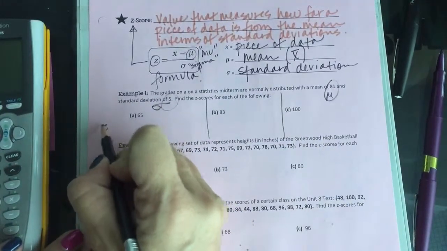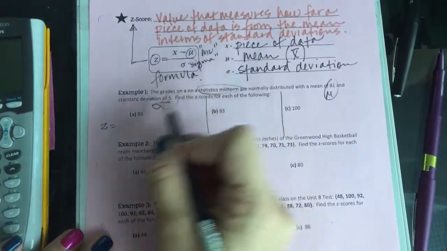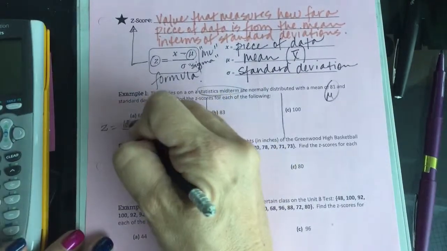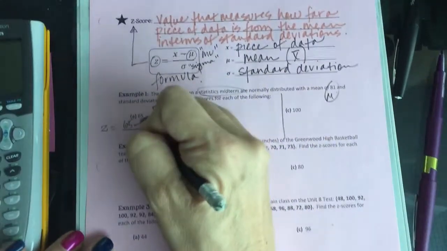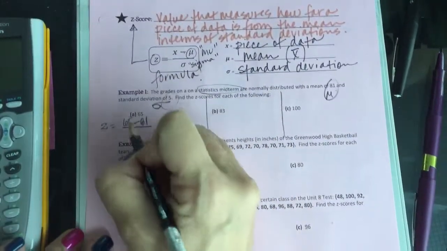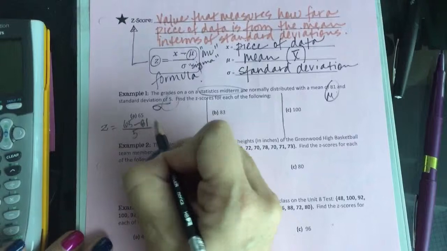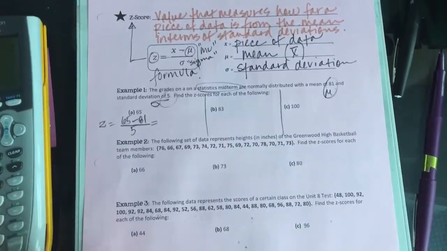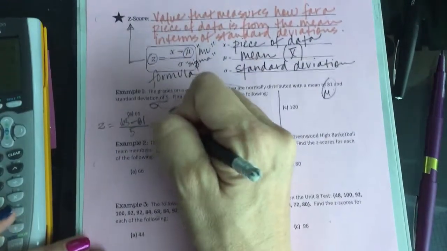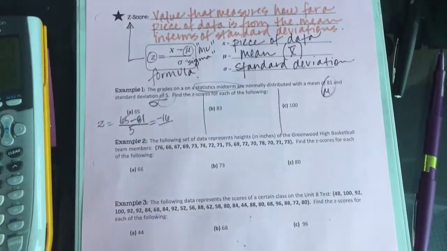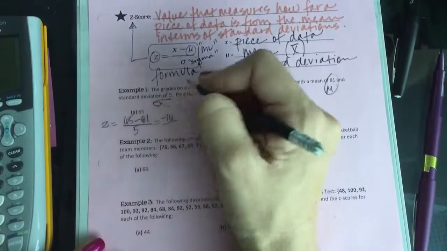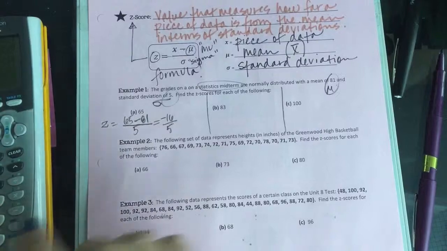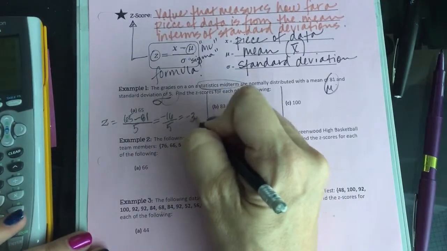So the z-score with a test score of 65, we're going to set up a fraction bar. The test score minus the mean divided by that standard deviation. So I'm going to go into my calculator, and right now I just want to stress the importance of finding out what that numerator is. I went into my calculator and didn't put parentheses around it. I just did 65 minus 81, and then I'm going to divide that by 5. And I'm going to get a z-score of negative 3.2.